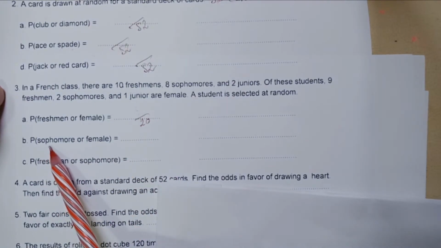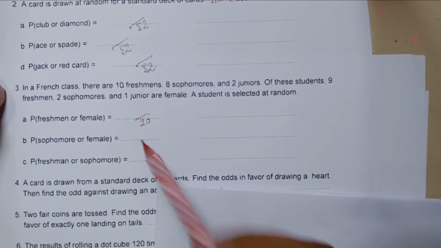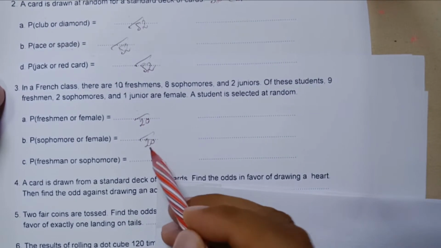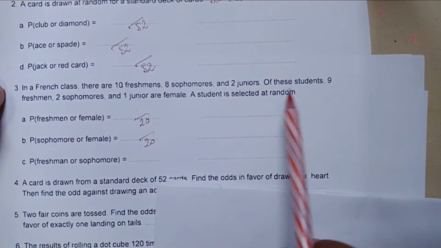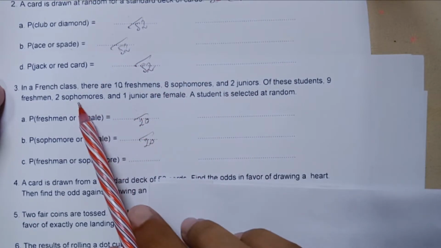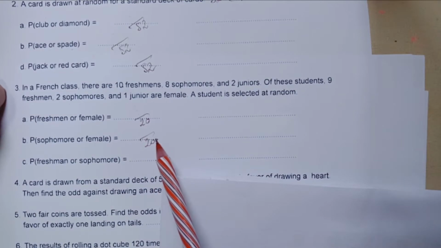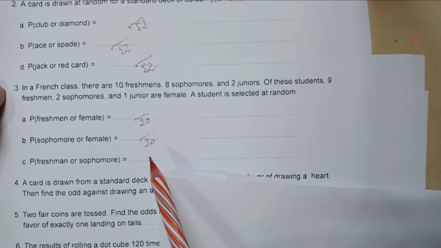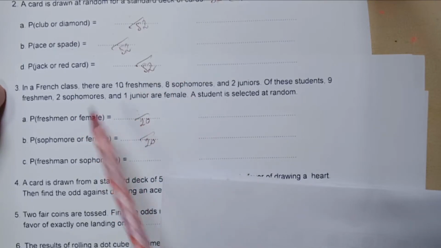B. Sophomore or female. Again it's still over 20. Let me try sophomore and female. Okay, you have sophomore, you also have a female sophomore, so they are overlapping. So this is also not mutually exclusive because of the overlapping event, which is 2 females overlapping with sophomore.